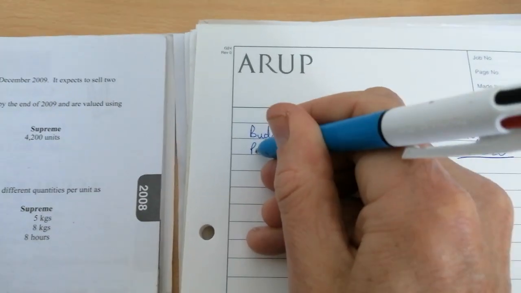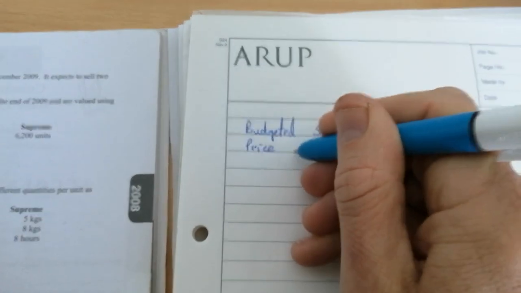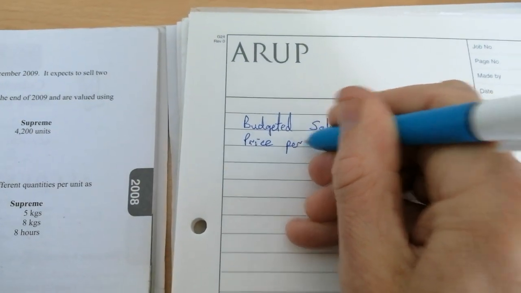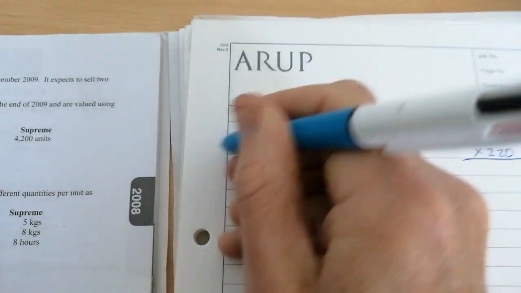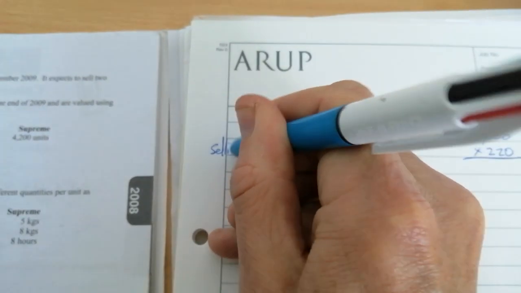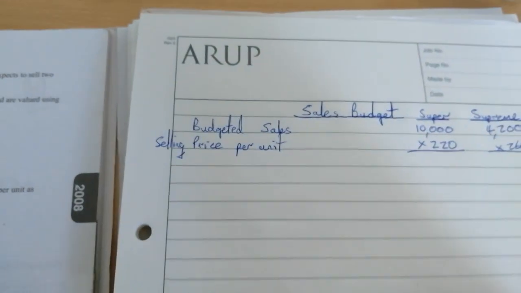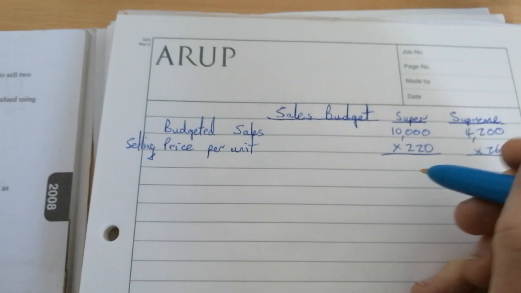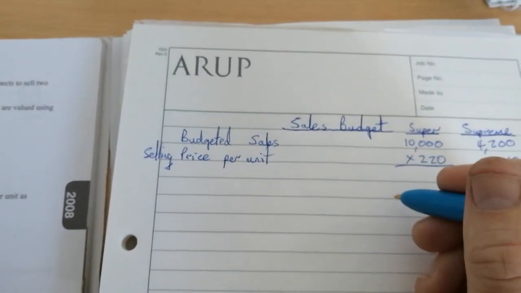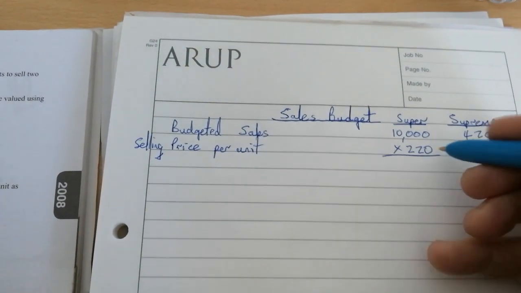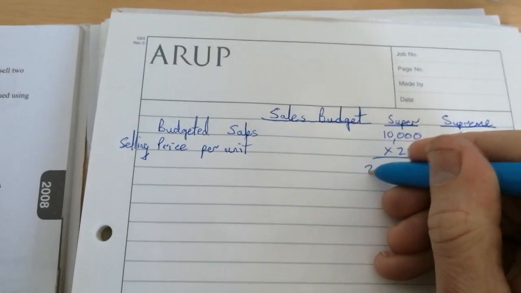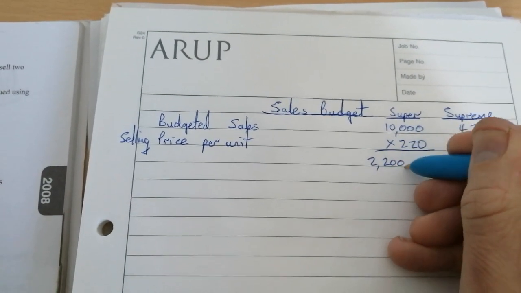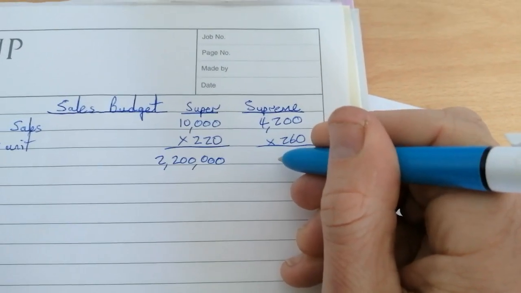Price per unit, or selling price. Yeah, it's supposed to be more accurate, selling price per unit. Even though, as I say, this is rough work, you're not going to get any marks for any of this stuff. And then multiplying them out, this is going to be 200,000.